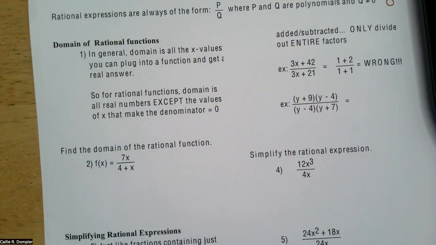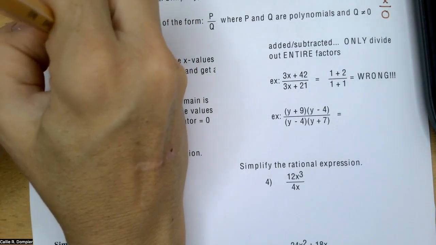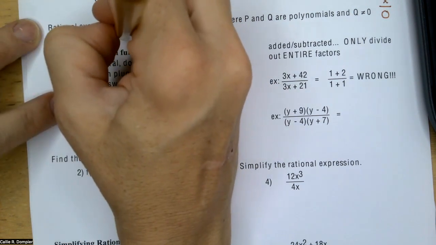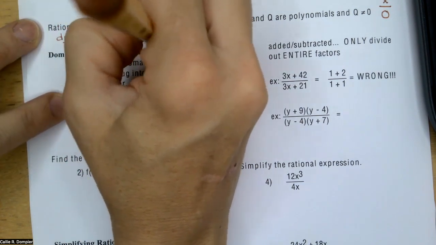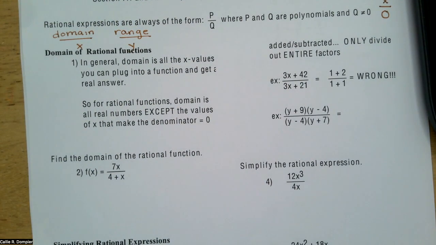When they ask you about the domain of a rational function, remember that the domain is always your x value and your range is always the y value of your function. So the domain is any x value you can put into a function and get a real answer.